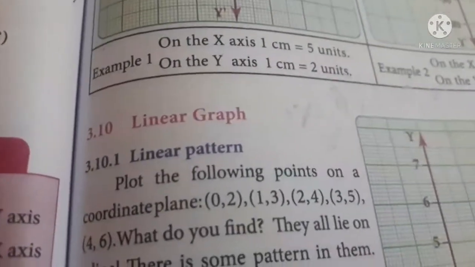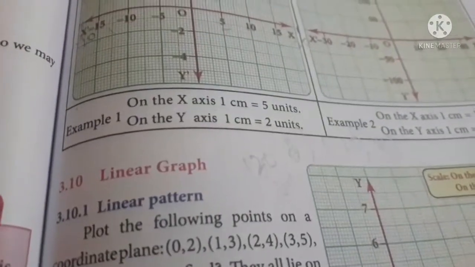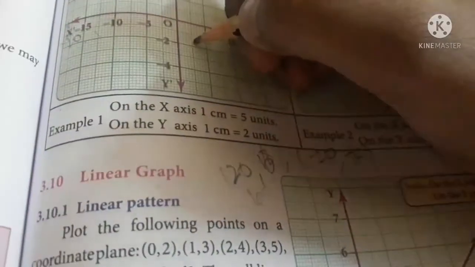You cannot point it as 1, 2, 3, 4, 5, 6, 7, 8, 9, 10, 11, 12, 13, 14, 15, 16, 17, 18, 19, 20 on this side. That is the right side, and on the negative side you cannot plot from minus 1 to minus 20, right? So you can use this method, that is, you can use 1 centimeter equal to however many units you want. I used 5 here because you can directly use 20 also.